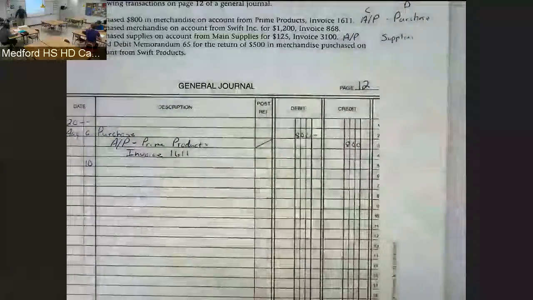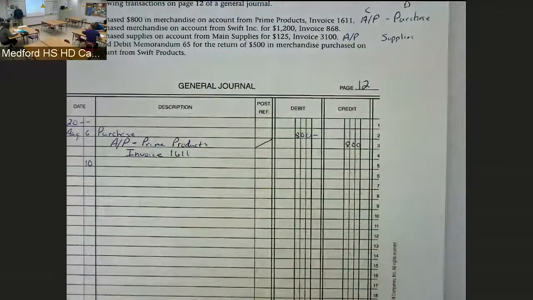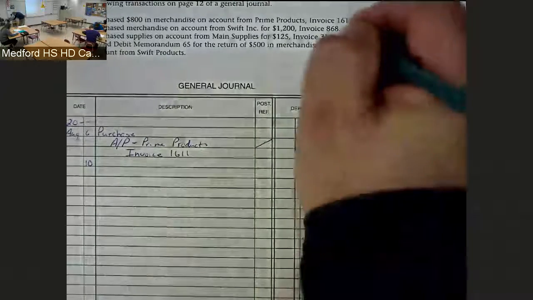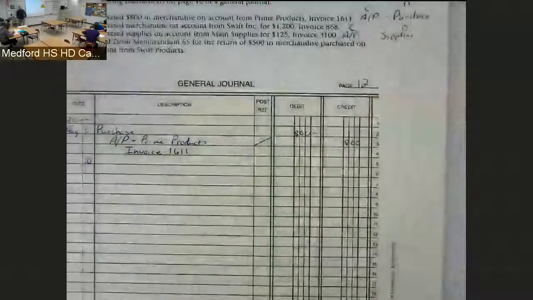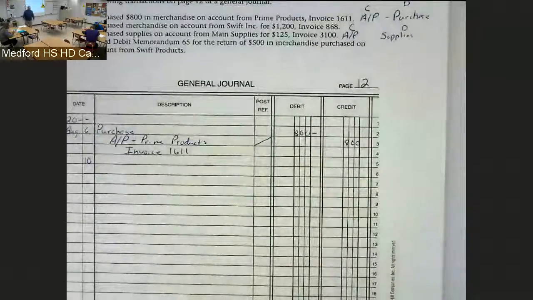Accounts payable, again, is what type of account? Liability. So does it have a debit or credit increase? Credit. Is accounts payable increasing or decreasing in this? Increasing, so it's a credit. Supplies is going to be our debit. Why? Supplies is what type of account? Trick question here, kind of. It's an asset account.